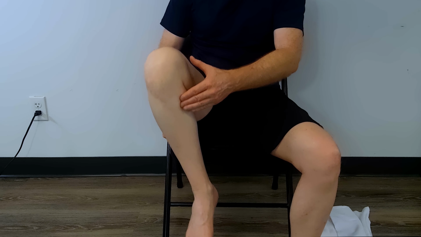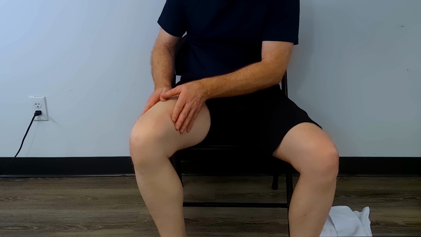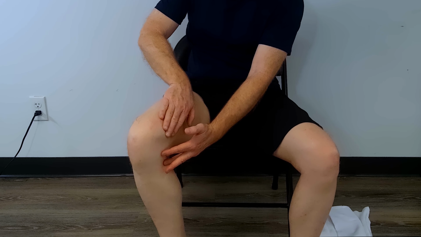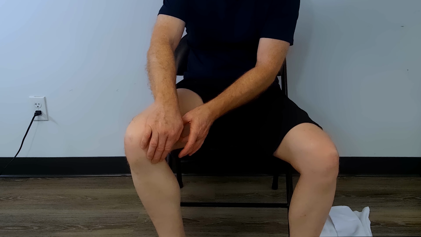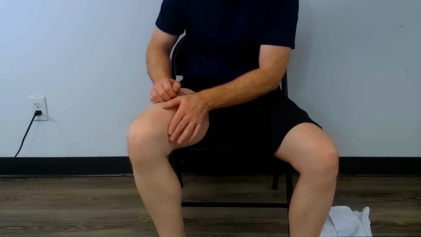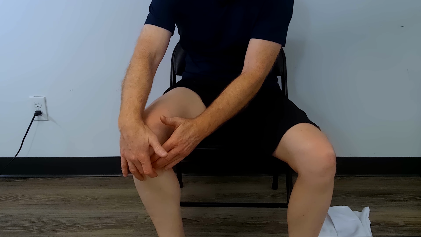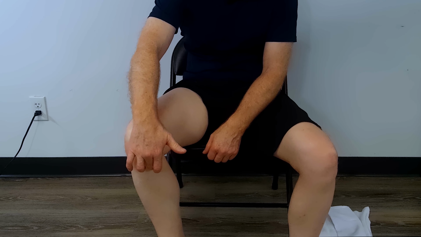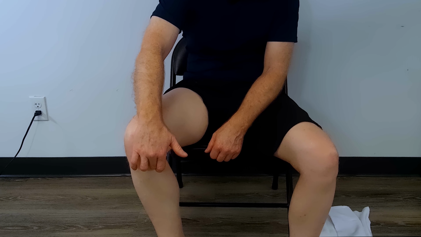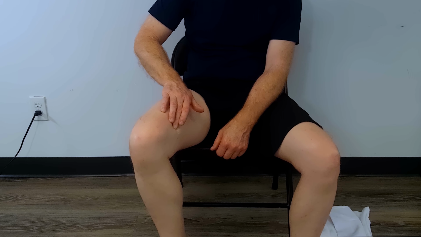Once I get to the knee, my final region for the spleen channel in that area would be where the pes anserine tendon is: the sartorius, a muscle associated with the spleen channel, gracilis on the inside, and semitendinosus on the medial hamstring group. Those form a common tendon that attaches right at a point on the spleen channel called spleen 9. So it would be at that pes anserine, that common tendon of those three muscles. Then follow up into the spleen channel that we saw on the thigh.